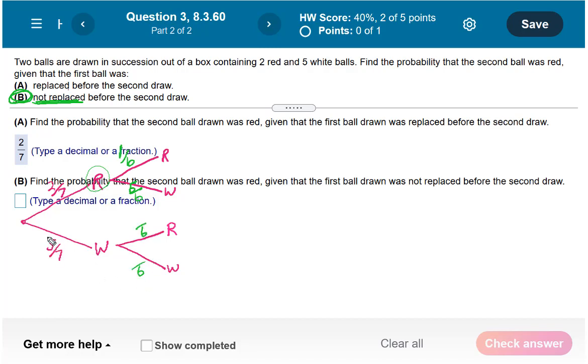Since there were 5 whites, there will now be 4. And there are still the 2 reds. And so now we're going to answer the question, what's the probability the second ball was a red? Same question. Here's how we get a red. We go red, red, or white, red. The first one would be a 2/7 times a 1/6.